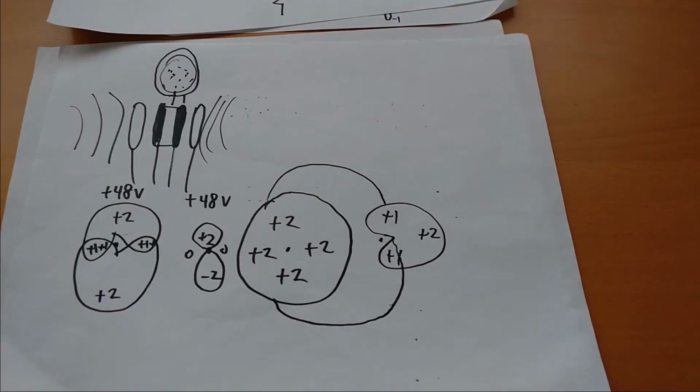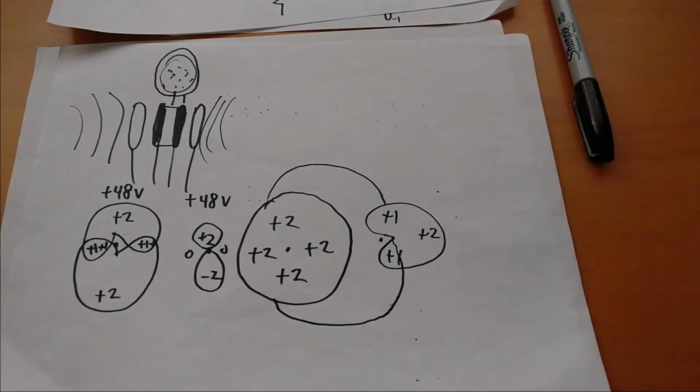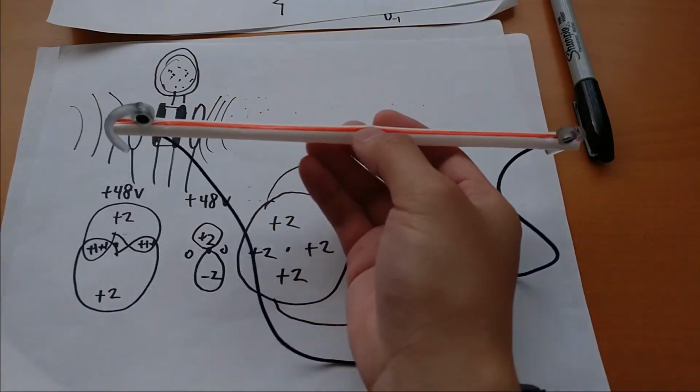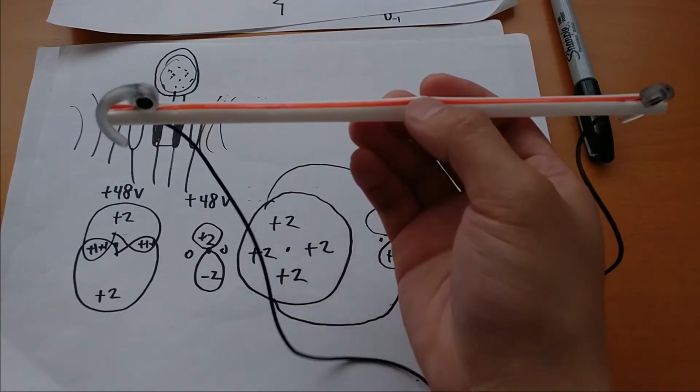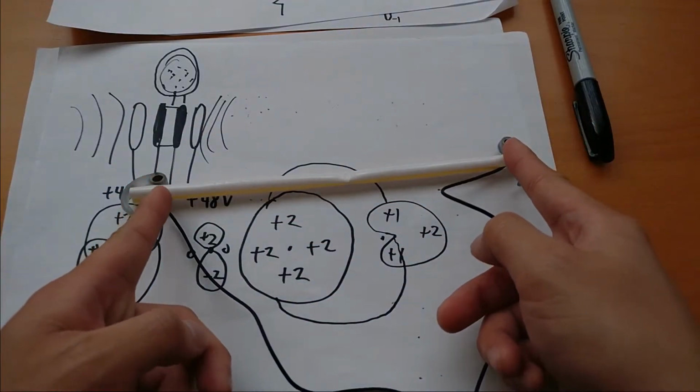So now that I've kind of described the various types of microphone types, I can now explain to you binaural microphones. So these are my binaural microphones. I usually have them attached to a straw, just like this. This is spaced at about the same distance as my ears.